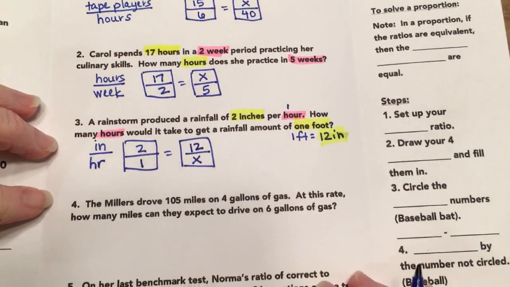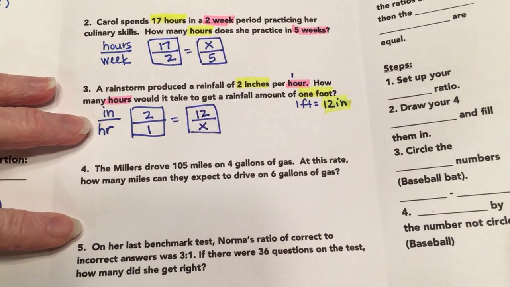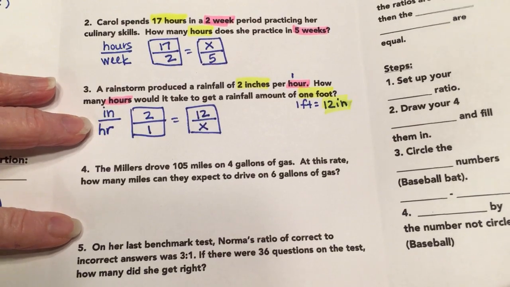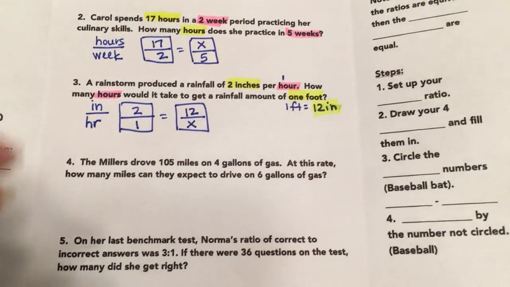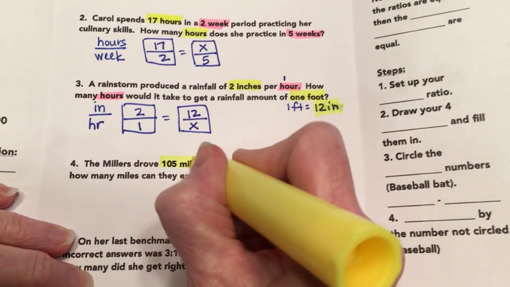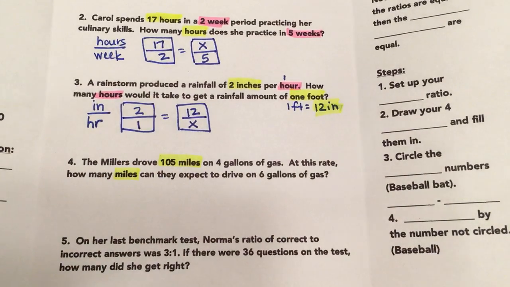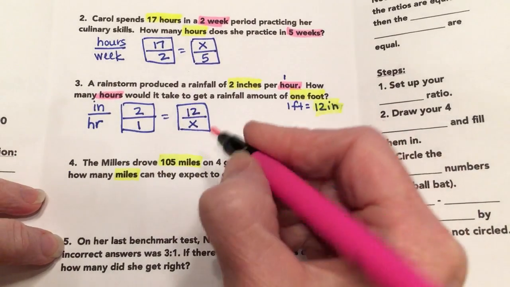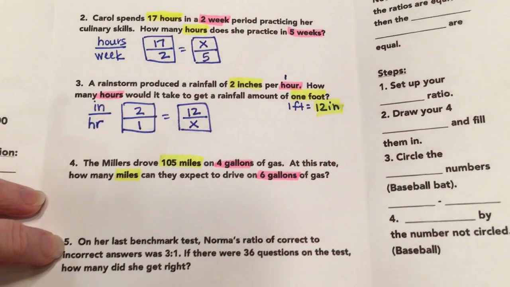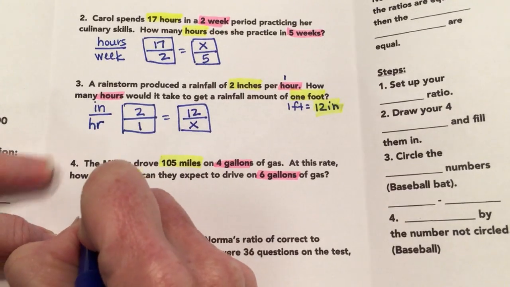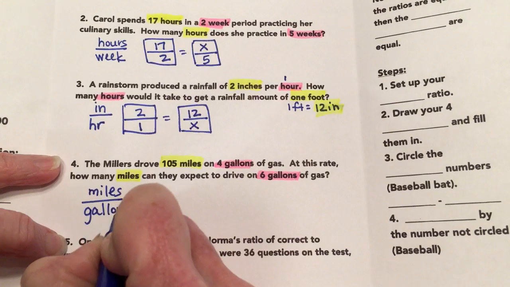All right, number 4. The Millers drove 105 miles on 4 gallons of gas. At this rate, how many miles can they expect to drive on 6 gallons of gas? So I see miles, 105 miles. How many miles can they expect to drive on 6 gallons? And I also am seeing gallons, 4 gallons, and 6 gallons. All right, so I'm going to do miles and gallons as my word ratio.